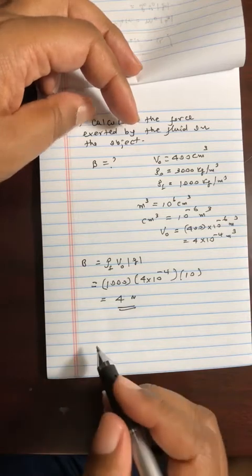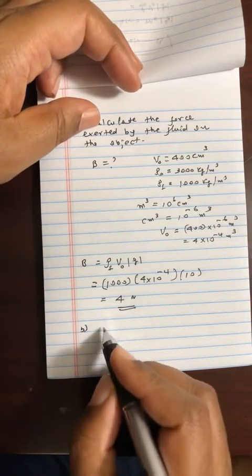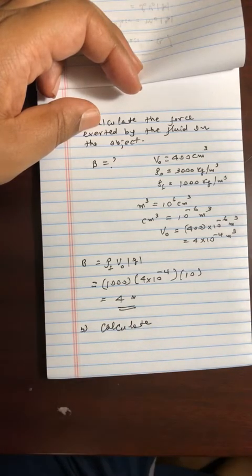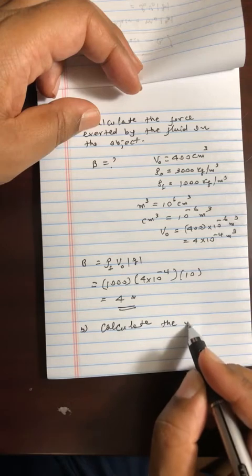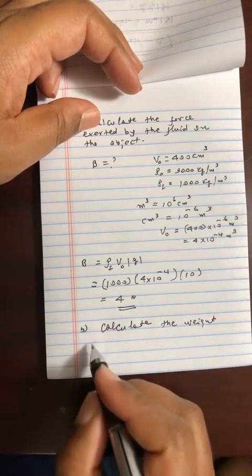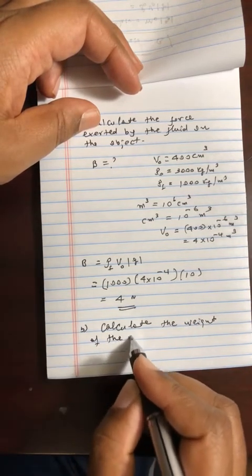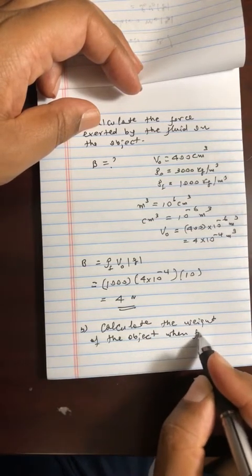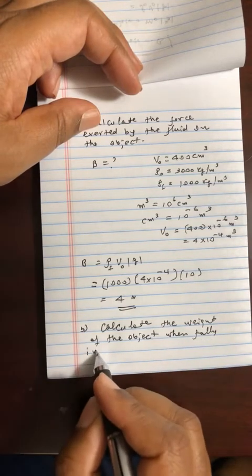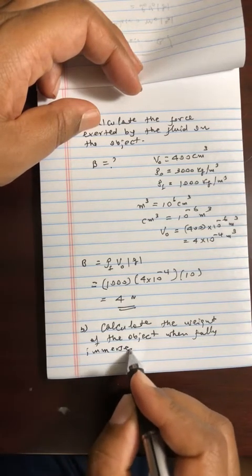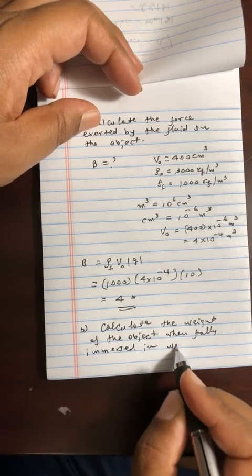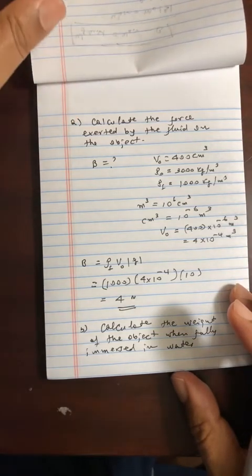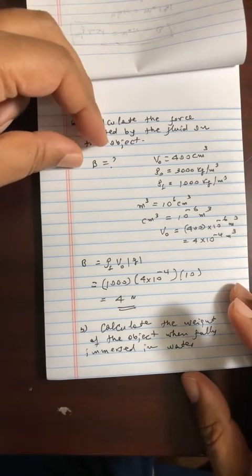And then let's see, calculate the weight of the object when fully immersed in water. So this is the weight in air minus the buoyant force.